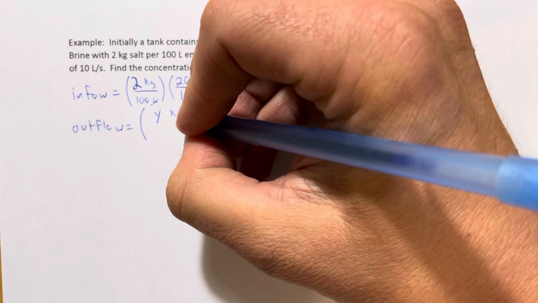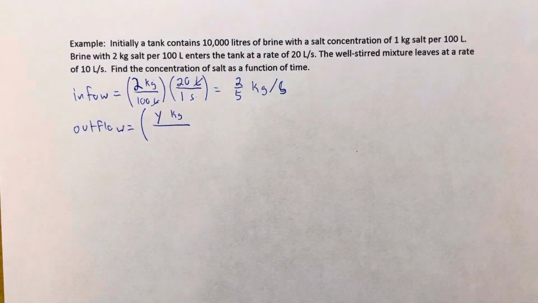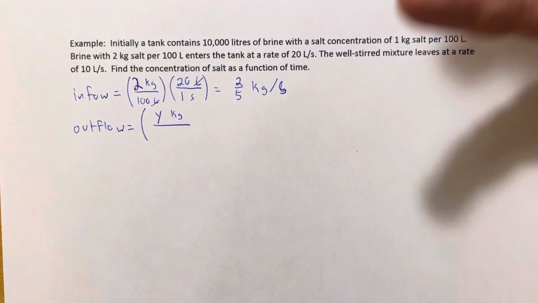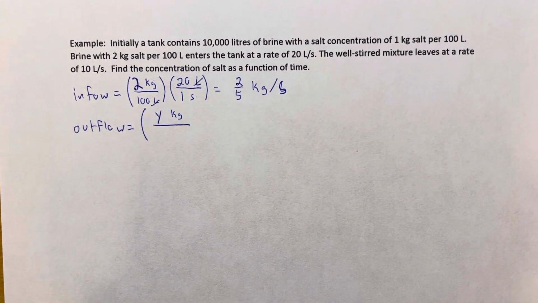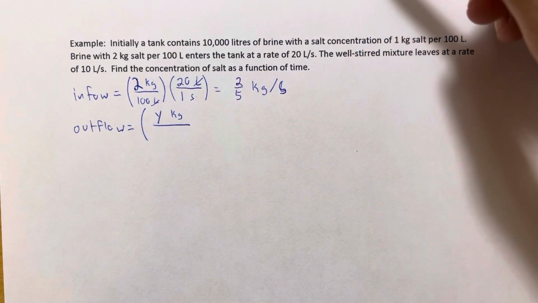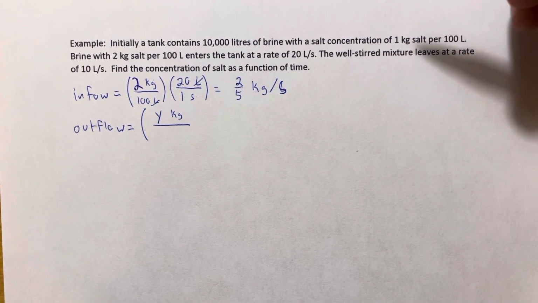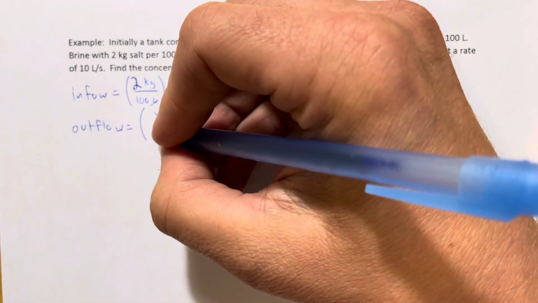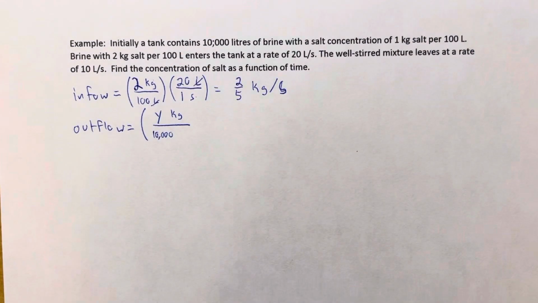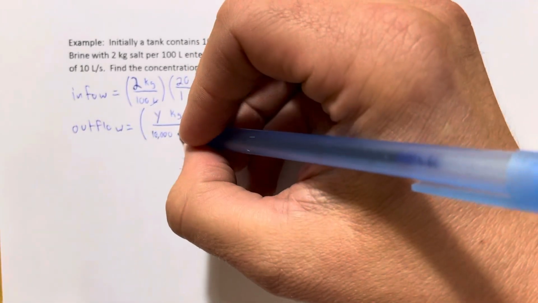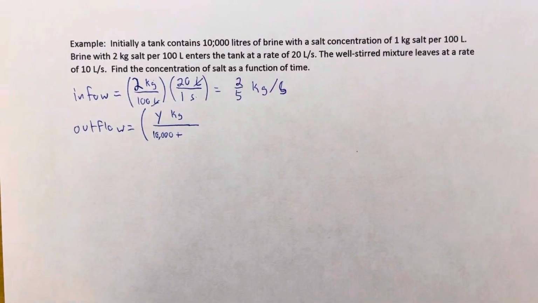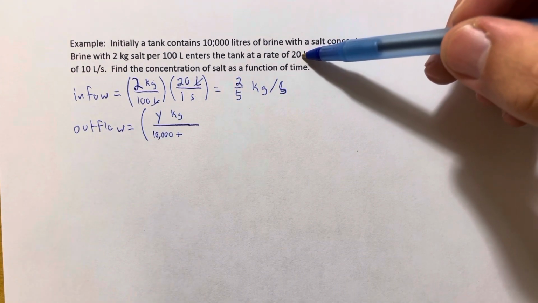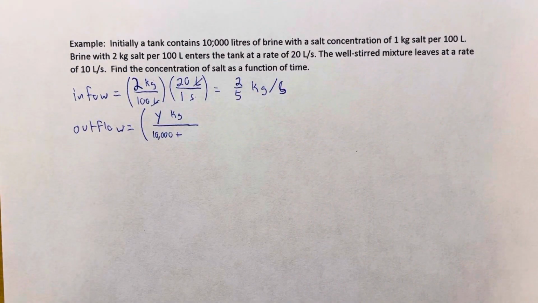So y kilograms, divided by the amount of brine in the tank. That's how we find a concentration. The amount of salt divided by the total amount of liquid in the tank, which is what brine means. But the amount of liquid in the tank is actually also changing over time. We know that we start with 10,000 liters. But then as time passes, the amount of brine in the tank is actually increasing. And the reason why is because we have a solution flowing into the tank at a faster rate than it's flowing out. So the volume of that brine is going to increase over time.